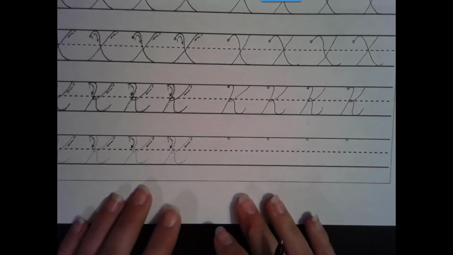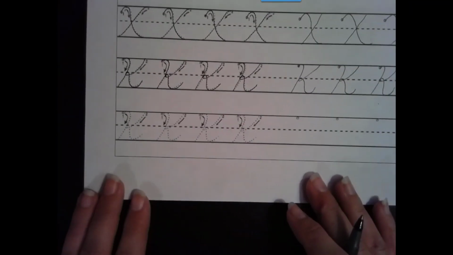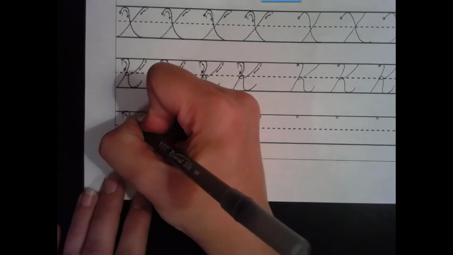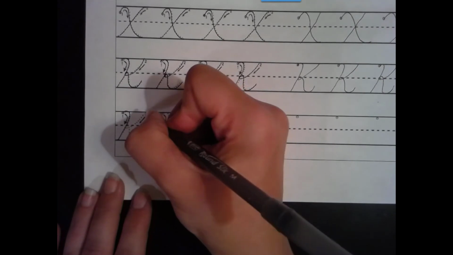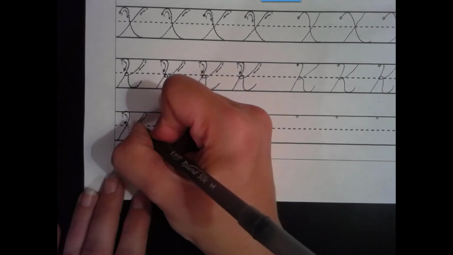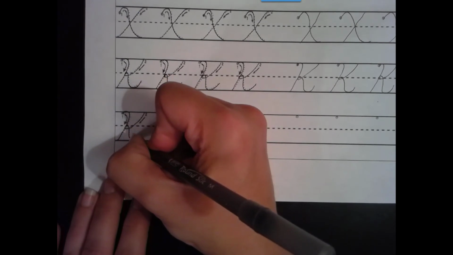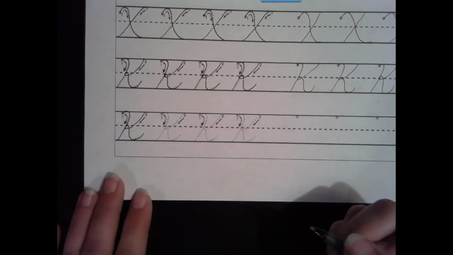You're going to touch the top, down to the bottom, pick up your pen or pencil, curve, make a loop, touch the bottom, make your tail. Let's practice a little bit more. Starting dot, curve up, down to the bottom, pick up your pencil, curve, touch the first line, loop, touch the bottom, make your tail.